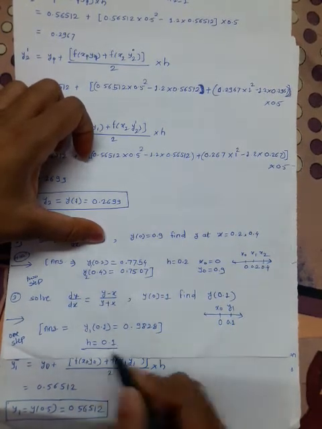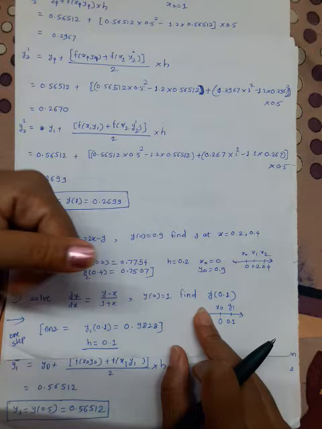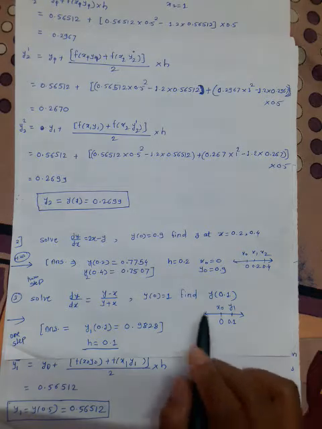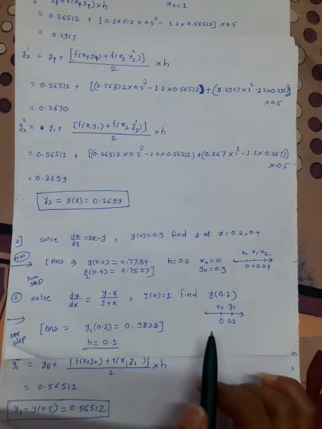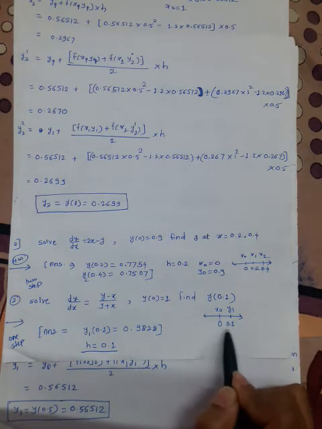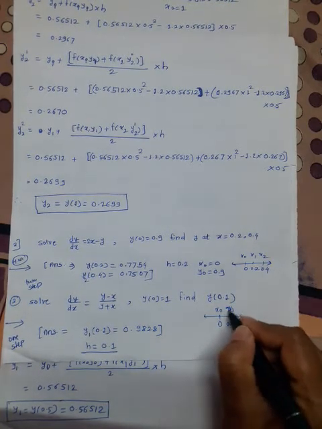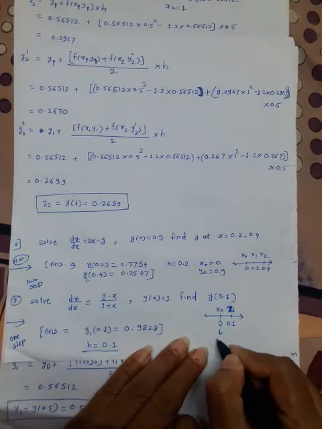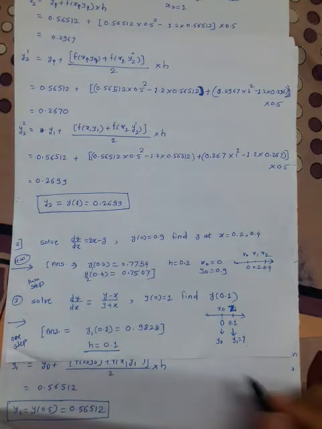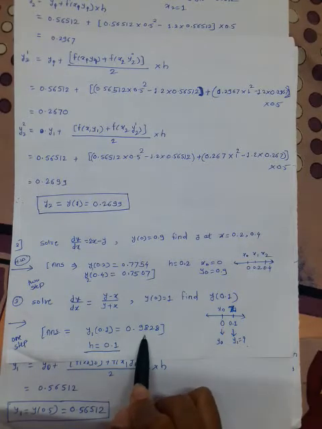Take h is equal to... In this example we are not asked how much we can take h or how many steps there are. That's why we can take any number of steps. That's why conveniently take only one step. This is a one-step example. That's why for this only one step for h is given. H is nothing but the difference between these two. This is x1. For this particular, y naught is given, and for y1 we have to find. Okay, take h is equal to 0.1. The answer for this question is 0.9828.